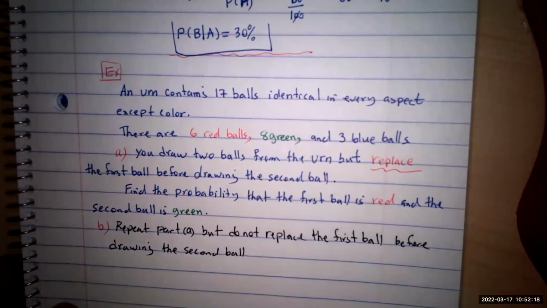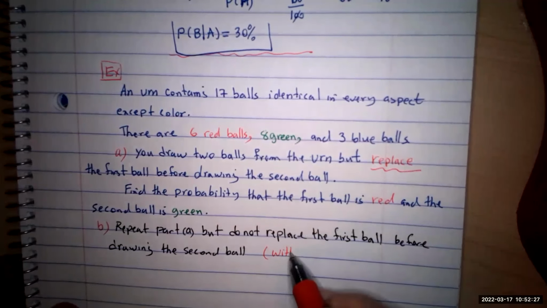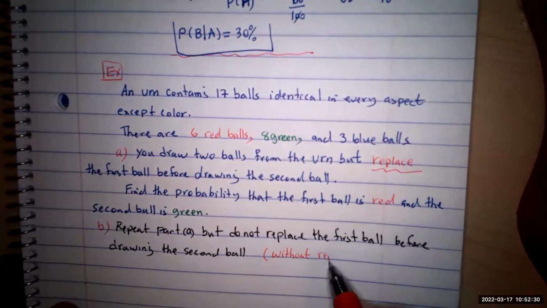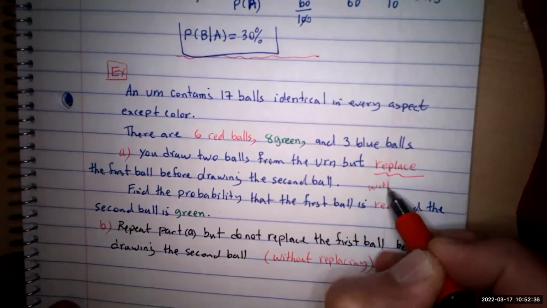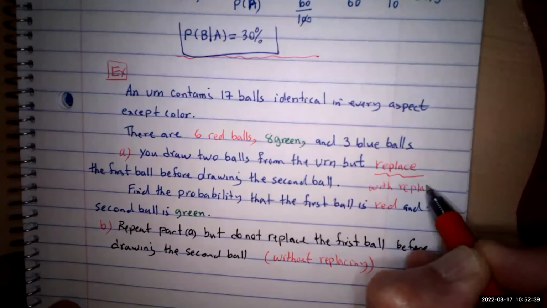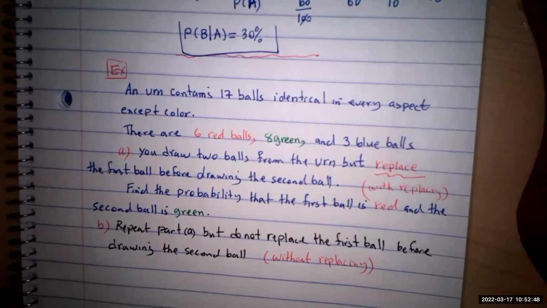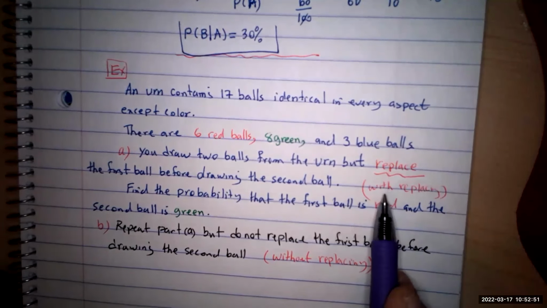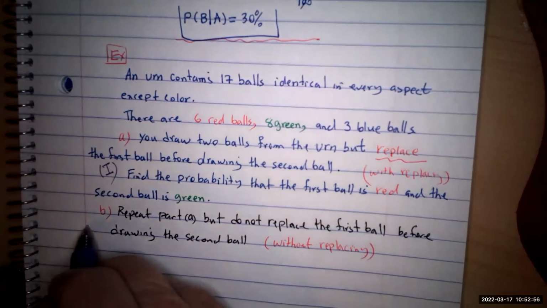So basically, this case is with replacement, and this case is without replacement. If it is with replacement, your events are going to be independent. So in the first part, the events are going to be independent, for your note. And in the second part, the events are going to be dependent. So you have to use two different formulas.